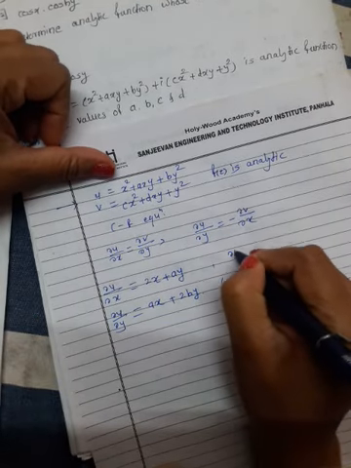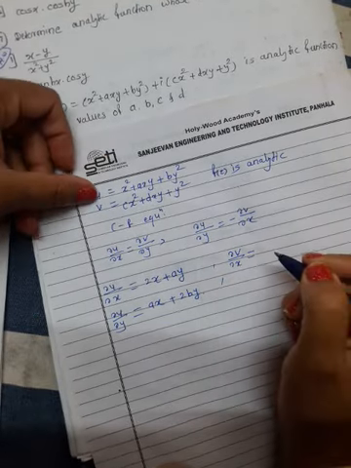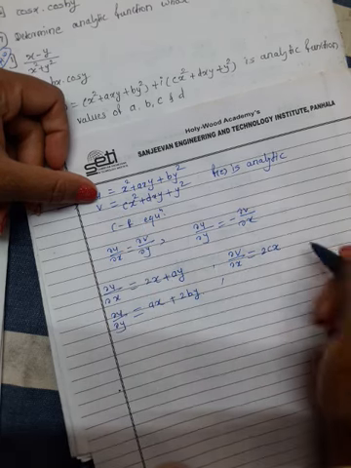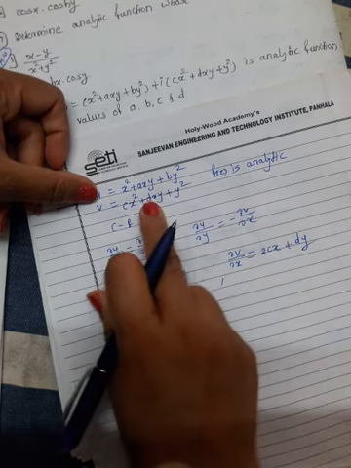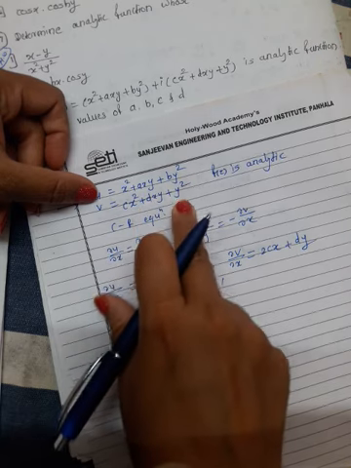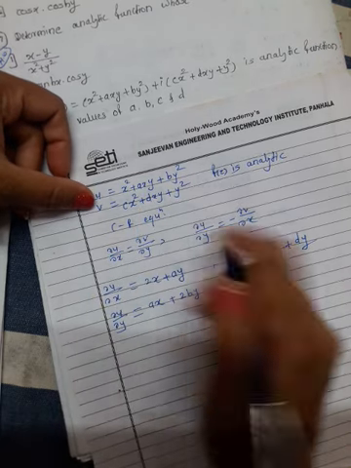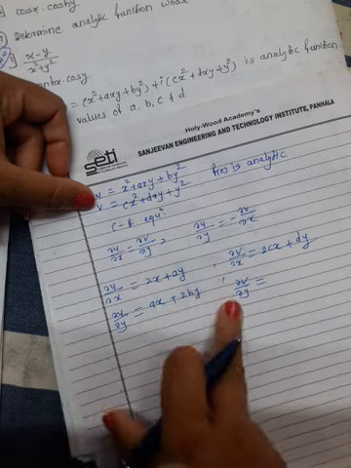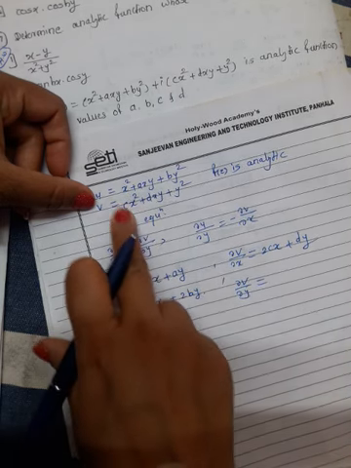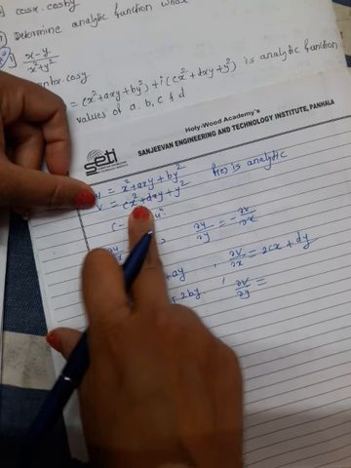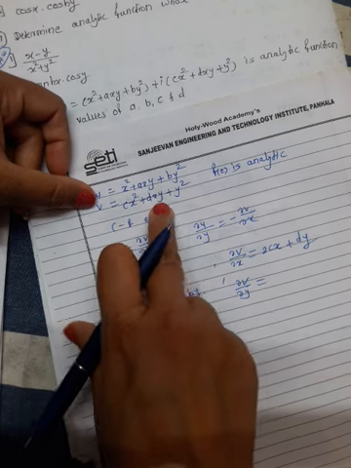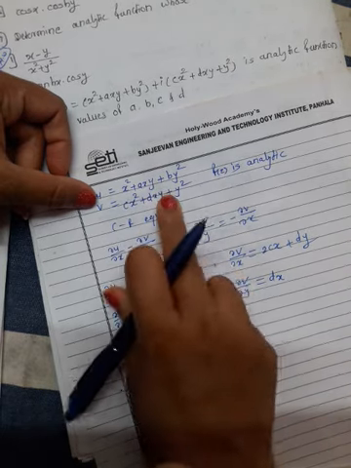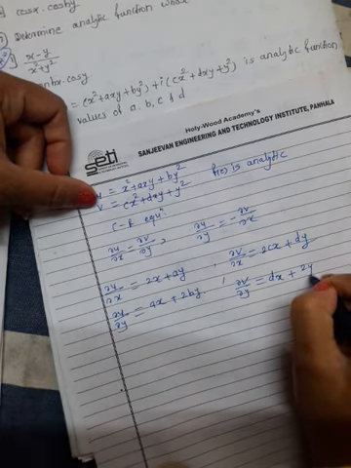Okay, now ∂W/∂x: the derivative with respect to x is 2cx plus dy. The y² term doesn't contain x, so its derivative with respect to x is 0. Now ∂W/∂y, the derivative with respect to y. Here the term doesn't contain y, so it is constant and its derivative is 0. Here y is there, its derivative is 1, dx is constant, plus y² whose derivative is 2y.